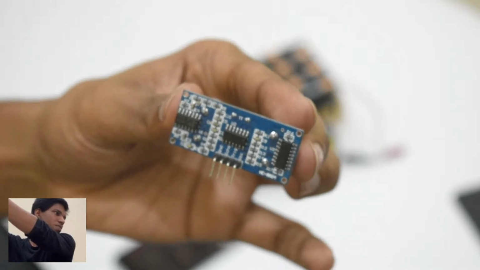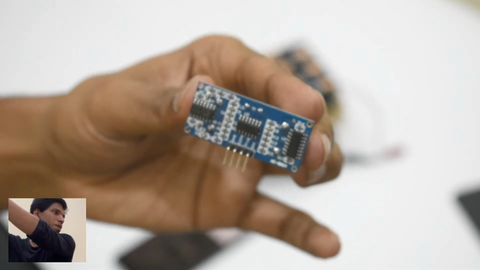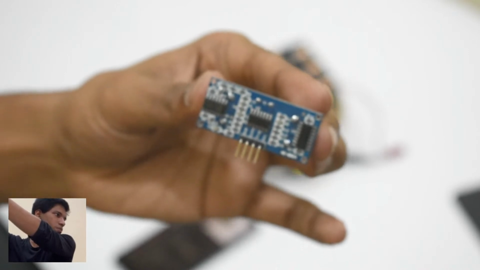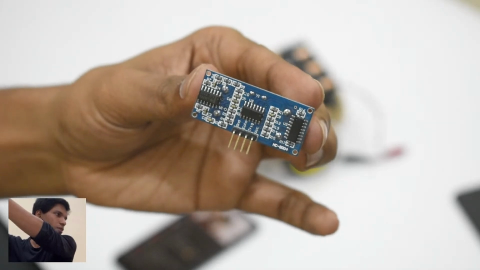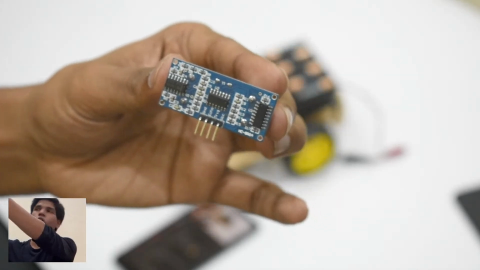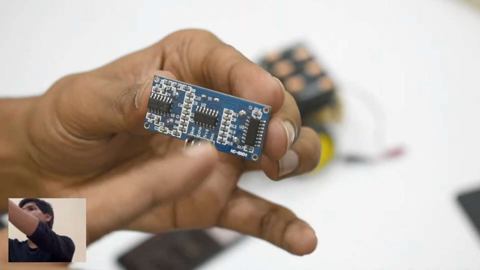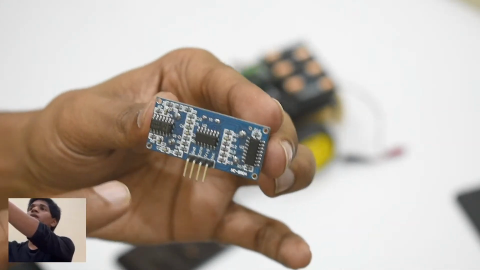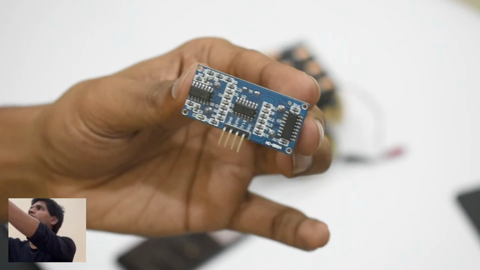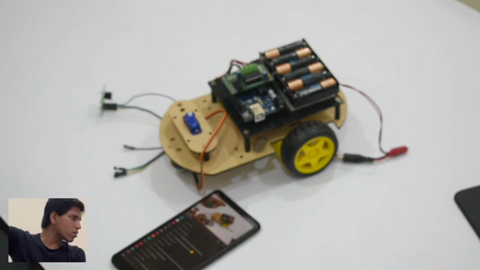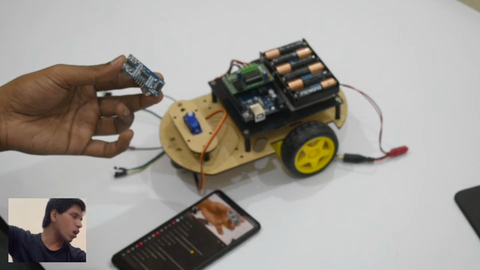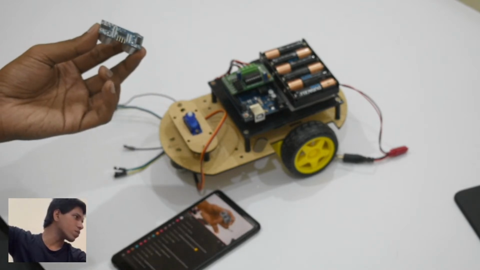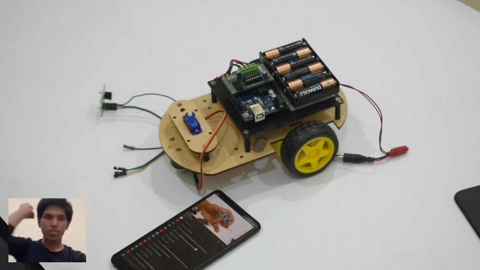I'm not sure if you guys can see that, but all the pins have some words written on top of them. Let me just focus. Yeah, all the pins have words written on top of them, and you can tell which pin is the trigger pin, which pin is the echo pin, which pin is the ground pin, and which pin is the power supply pin. So all we have to do now is connect our sensor to the Arduino and define those pins. It's going to be really simple as that.